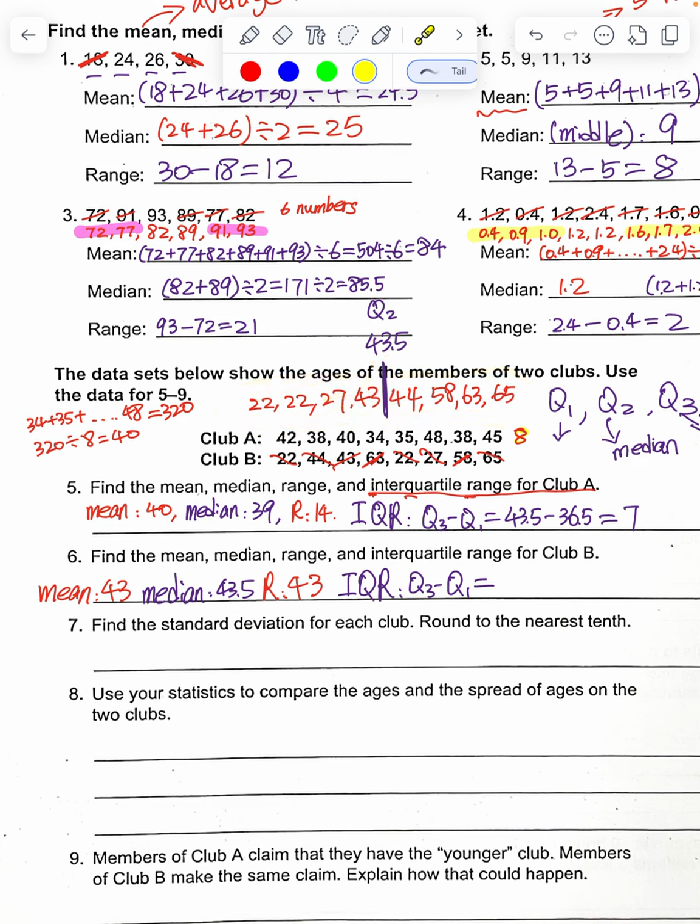So I need to find the middle number for both parts. We don't have one single number in the middle. We have 2 on both sides, right? So we need to find the average between 22 and 27. 22 plus 27 equals 49. 49 divided by 2 equals 24.5.